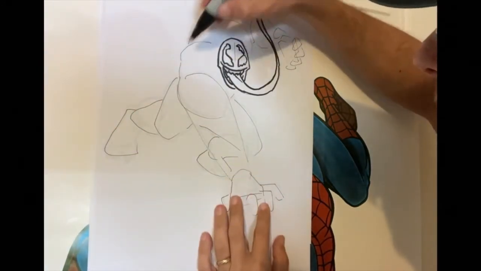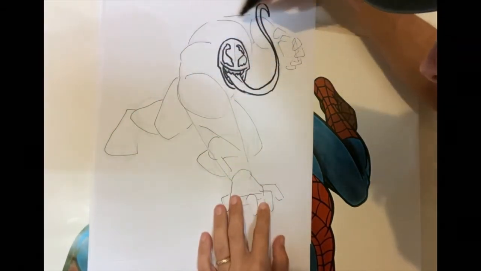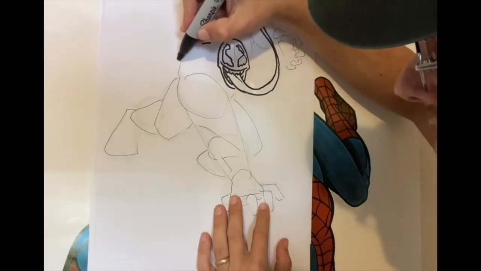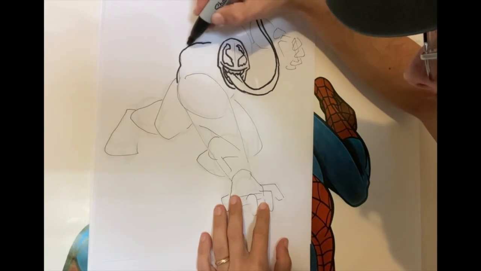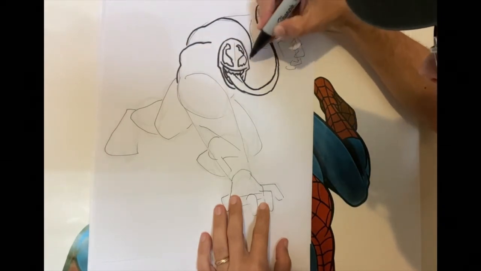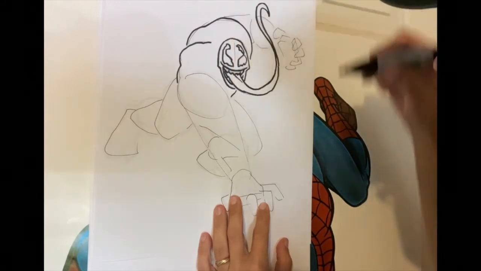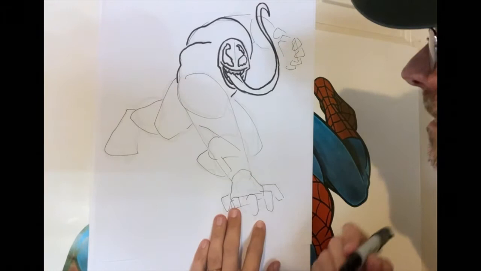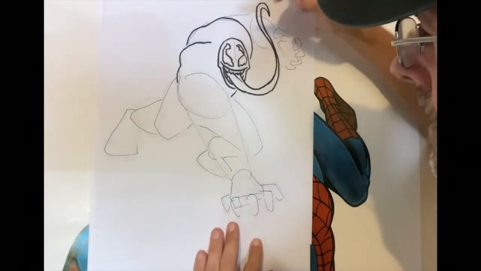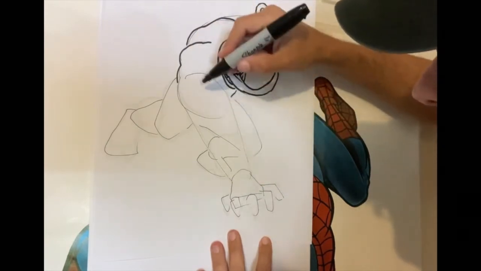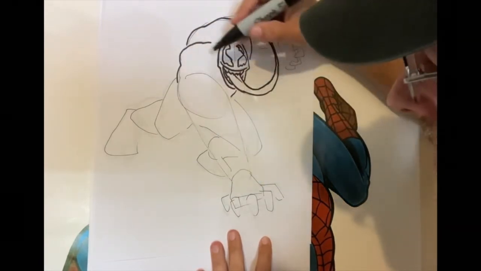All right, now if you remember, we had kind of a big wedge shape for his torso and back. Let's go ahead and put that backbone line in, but also curve it. Give him some back muscles here. Just add a few curves. You don't have to get crazy with it. Remember that tapered cylinder. Let's go ahead and add some muscles.